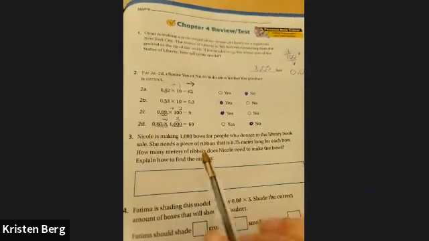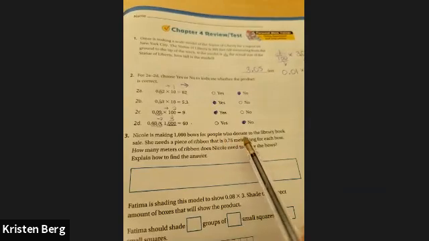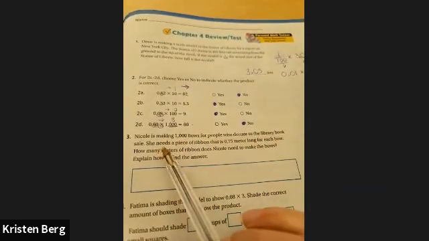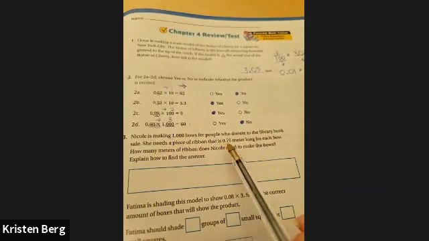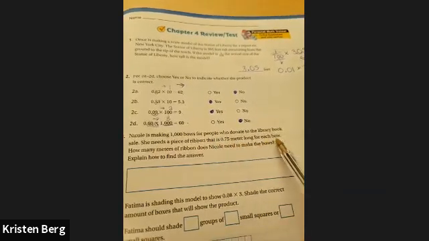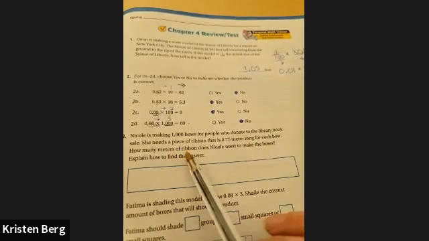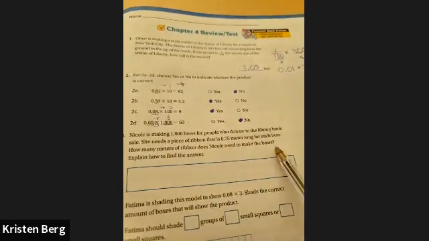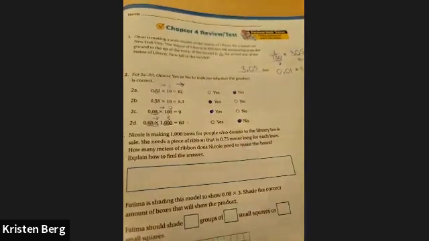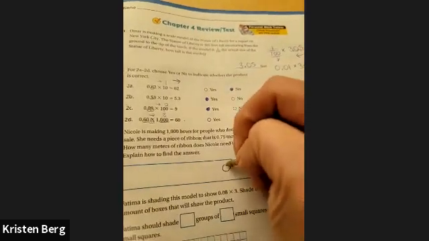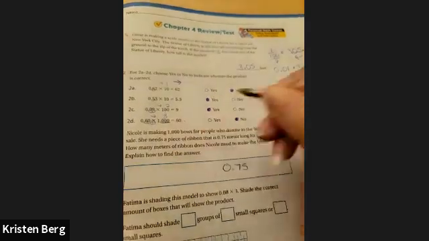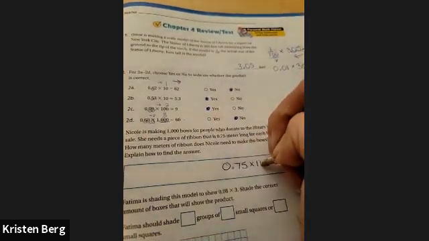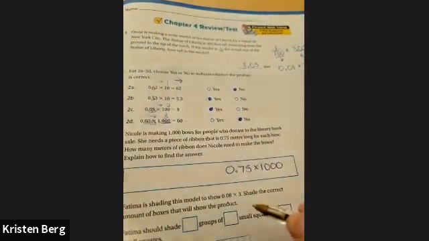All right, Nicole is making 1,000 bows for people who donate to the library book sale. She needs a piece of ribbon that is 7,500 meters long for each bow. How many meters of ribbon does she need to make all the bows? So here we go. So this is how much she needs per bow, but she is going to be making 1,000. So in this case, it's saying to explain, how do you explain how to do this?